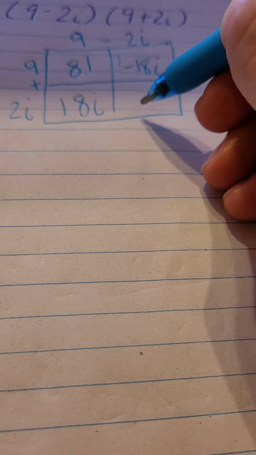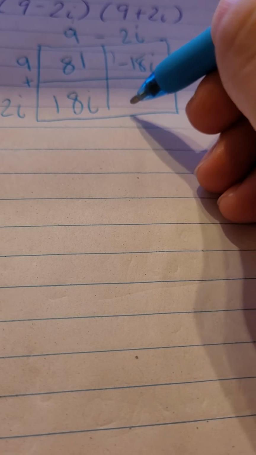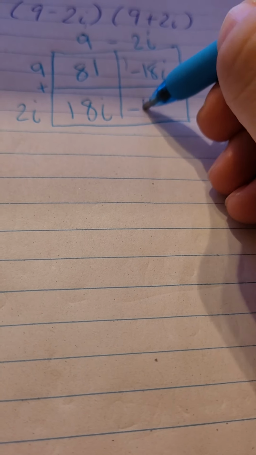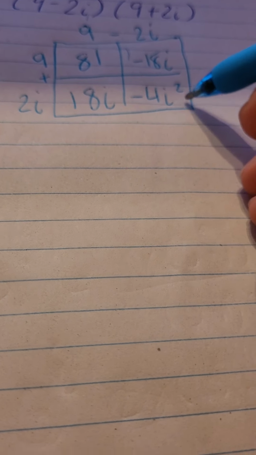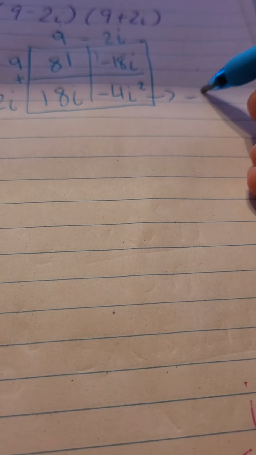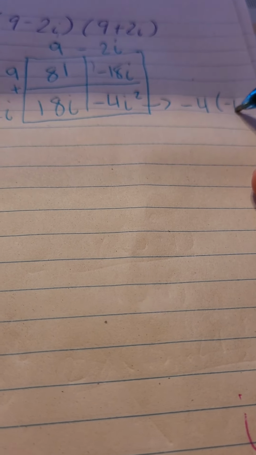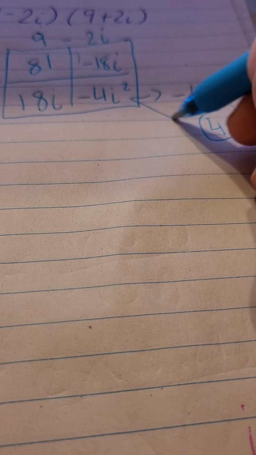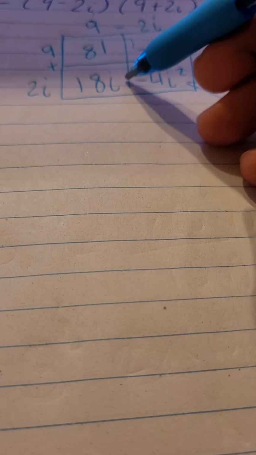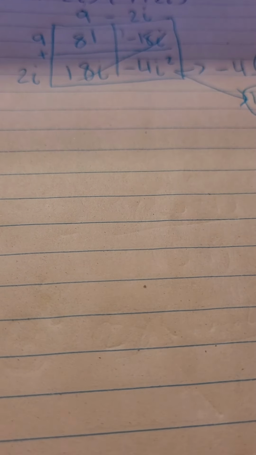And again, using this box should be something you know how to do fairly easily. 4i squared. 4i squared, by the way, is -4 times -1, because that's what we said down here, what i squared is equal to. That's equal to 4. So that bottom right box is 4. Notice that these two cancel. They're opposites. So you just get 81 plus 4.